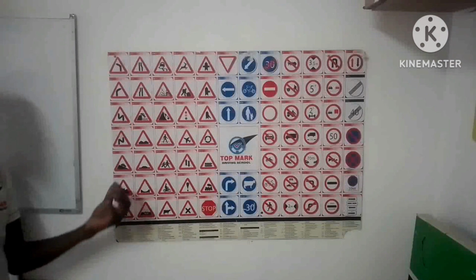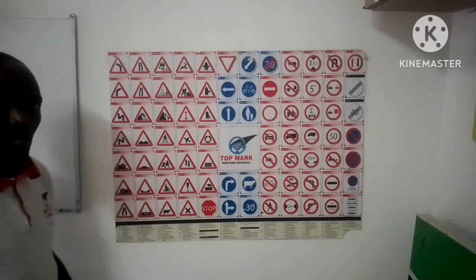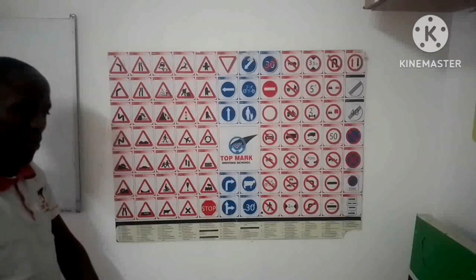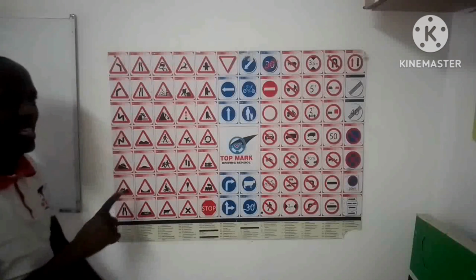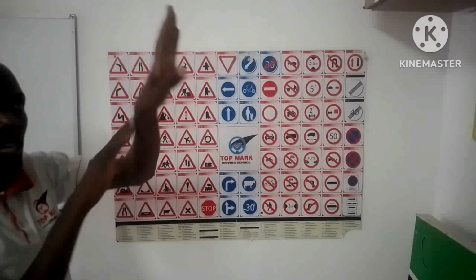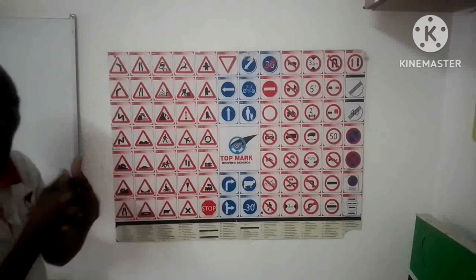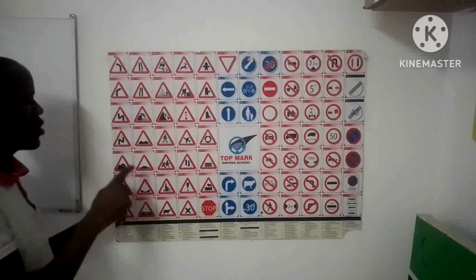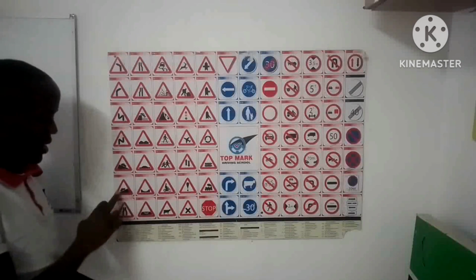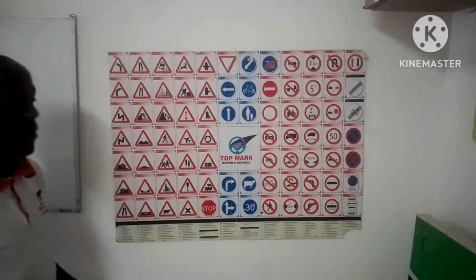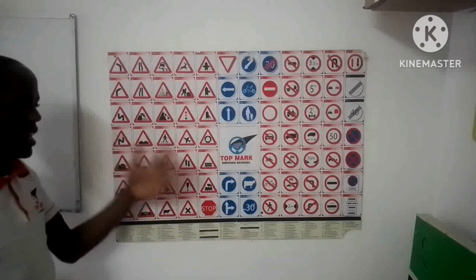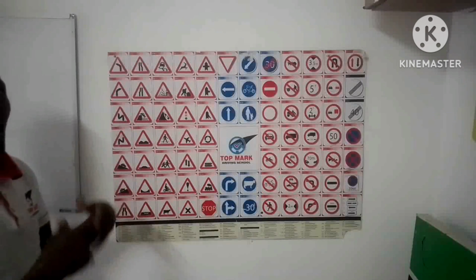We have number three. These are steep descent. So we are heading downward. These are equal sharp, heading downwards. We have number four, ascent. We are ascending. Yes, equal sharp. Okay guys, in this case, you may find it maybe 10 meters before you approach the descent or the ascent. We have the road narrow ahead. In this case, the road narrows from both sides, right and left. So these are road narrow ahead.